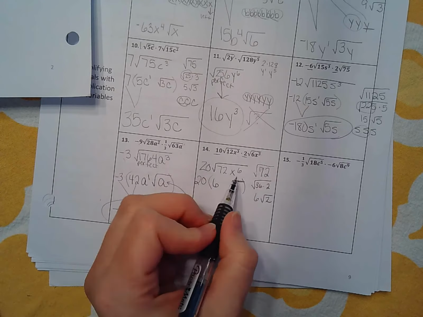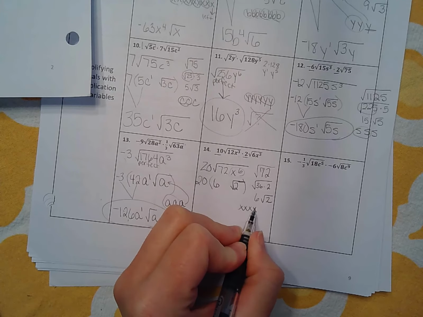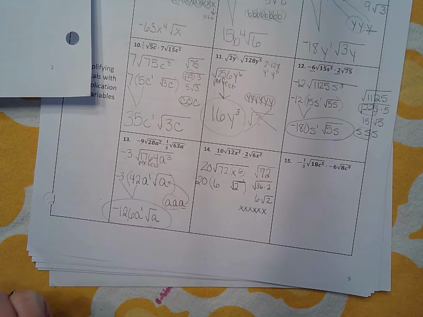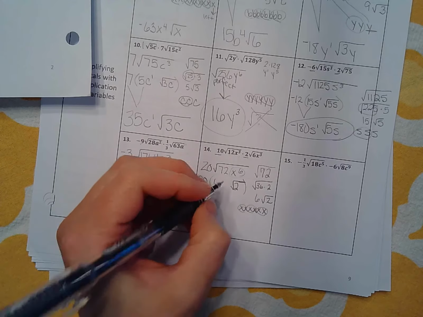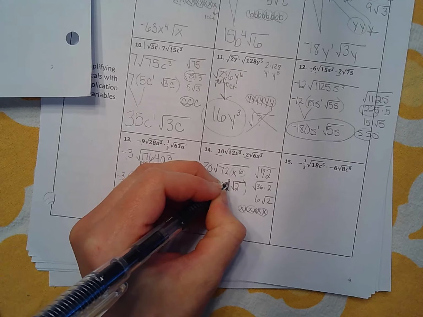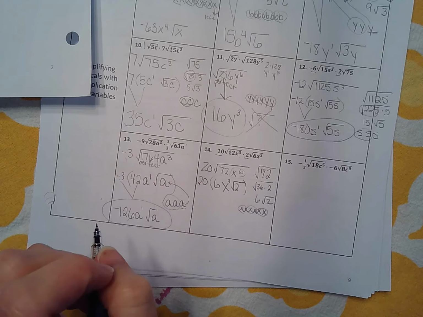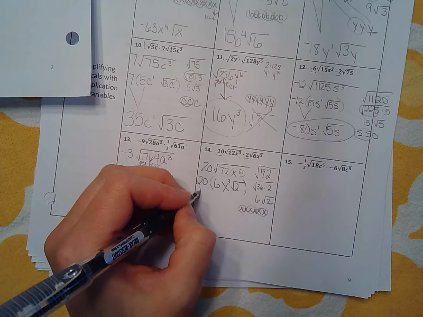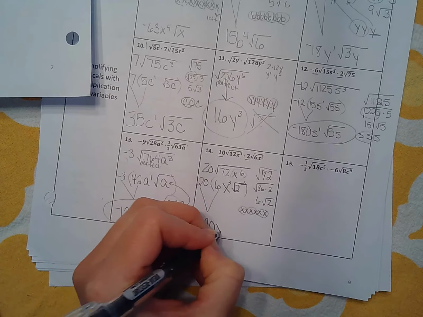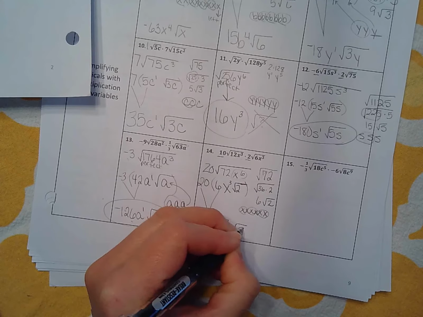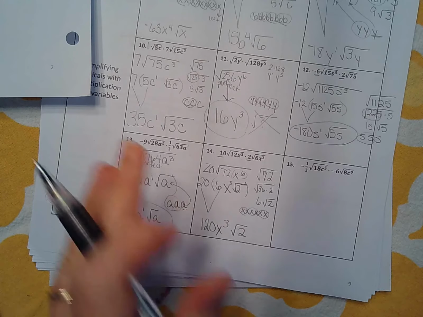How many x's do I have right here? Ooh, 6 of them. 1, 2, 3, 4, 5, 6. Circle groups of 2. 1, 2, 3. 3 groups of 2. So here are my 3 groups of 2. And there were no leftovers, no lonely x's. Okay, so you do 20 times 6 is 120. x to the third, and then the square root of 2. Ta-da! The x to the third pops down, so does the square root of 2.